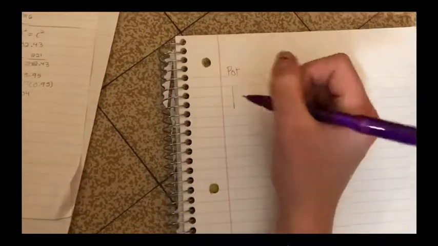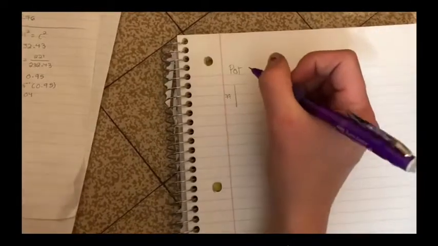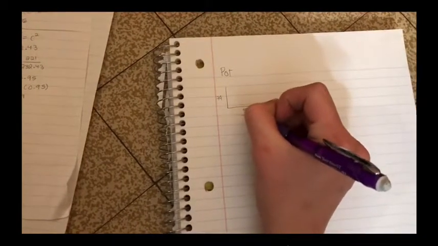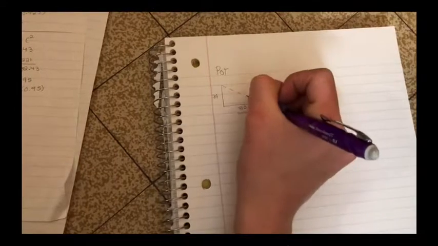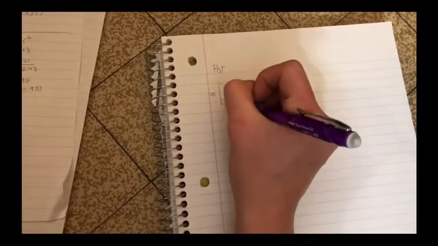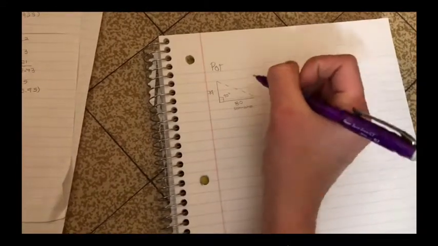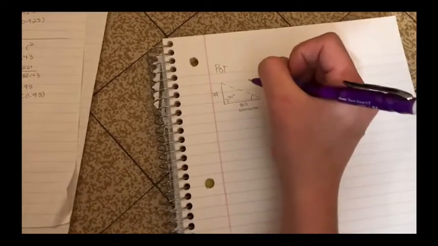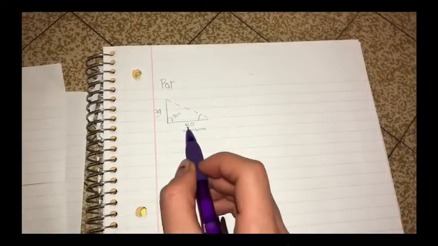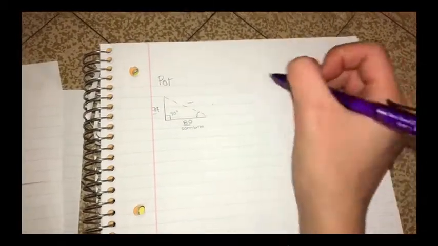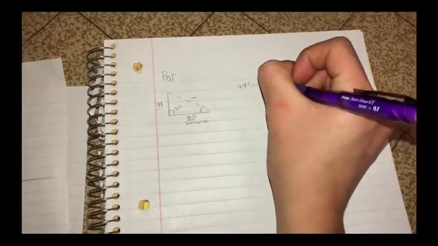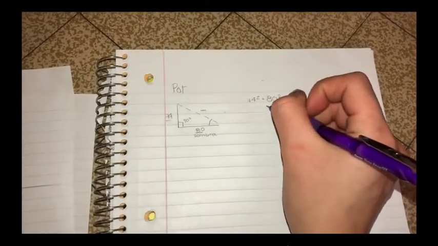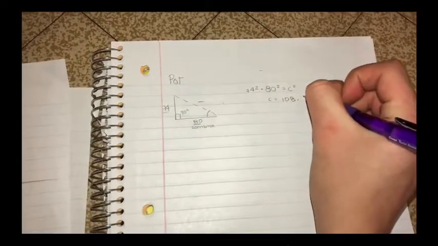So here we have the length of our pot, which is 74, and we have 80 for the shadow. Now we draw the hypotenuse, and our triangle is a right triangle, so it would have a 90-degree angle. And this would be our reference angle. Now we have just these two sides, so we need to get the hypotenuse, for which we use the formula a squared plus b squared equals c squared.